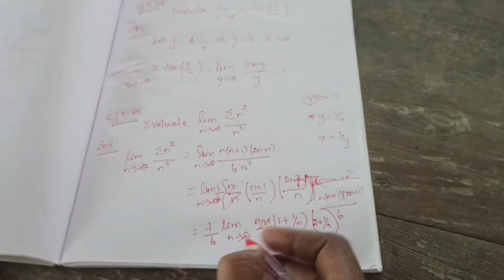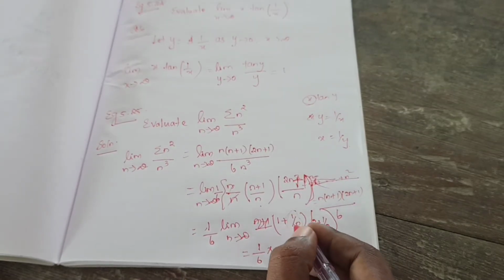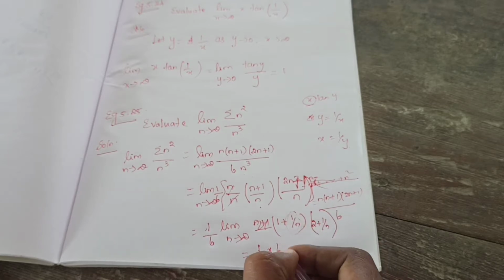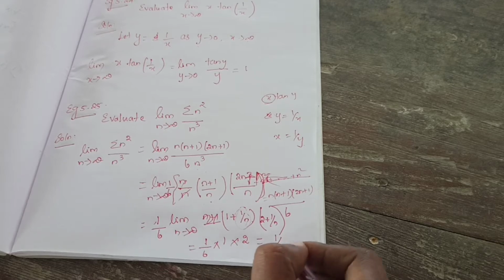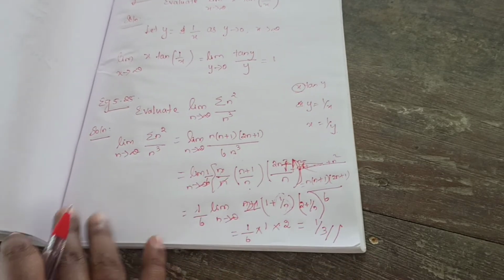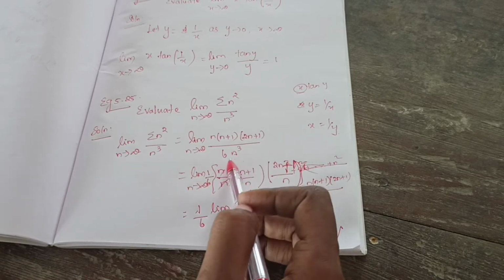Now apply the limit here. 1 by 6 into 1 plus 1 by n, n tends to infinity, so it will become 0. So 1 into 2. So what's the value? 1 by 3 is the answer. It's a more important problem. Sometimes they will ask it as a 2 mark question. Very easy. You substitute this formula.